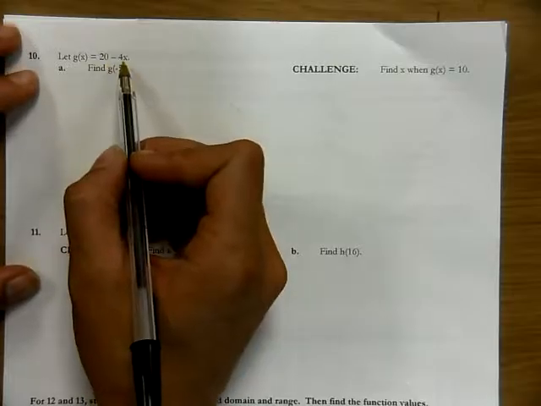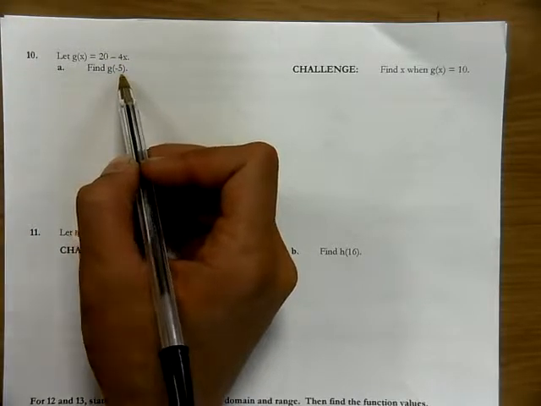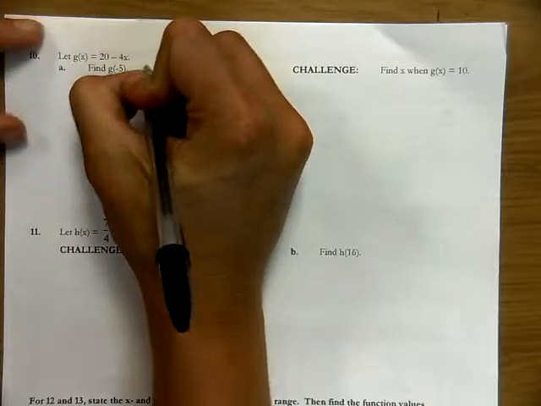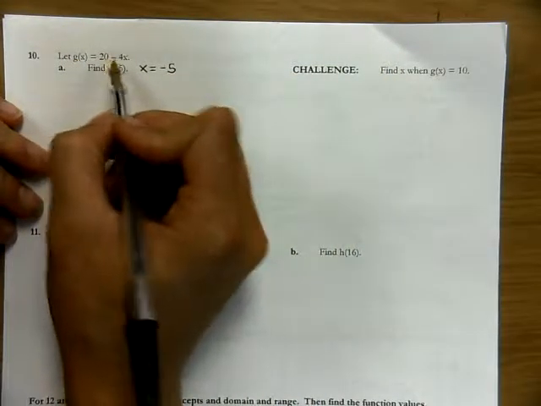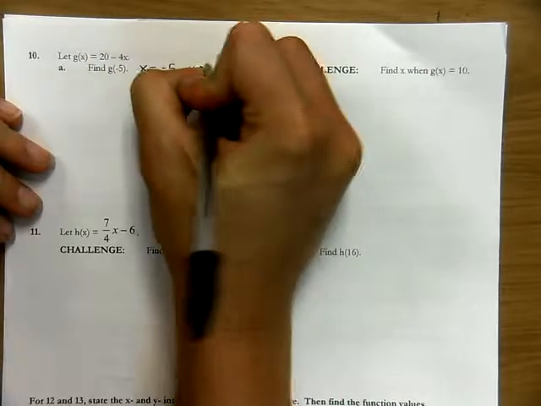All right, flipping to the back. Here I'm given that g of x is equal to 20 minus 4x, and I want to find g of negative 5. Well, when I look at that, the negative 5 is inside the parentheses, which means it is the input. And if it's the input, it means it's x. So this is really saying x is negative 5. What is the value of the function, or what is y equal?